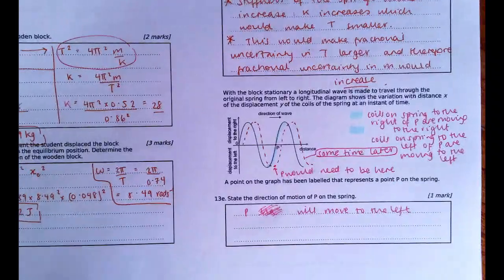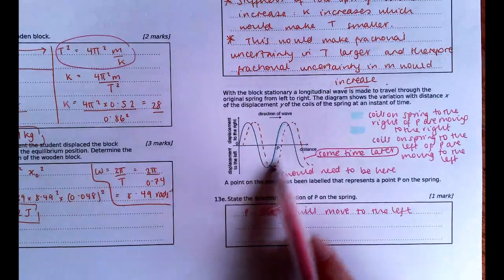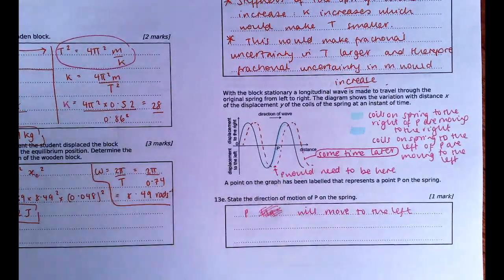Oh, I've chosen 2 highlighter colours that are too similar, sorry. That's like a turquoise, that's like a light blue.